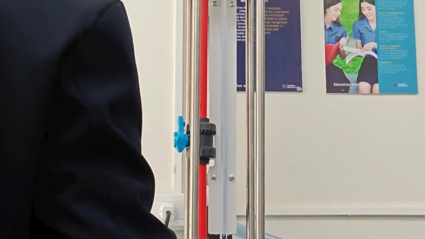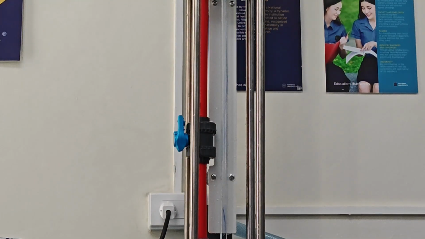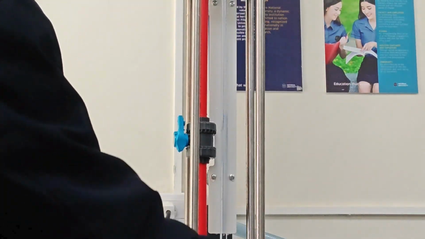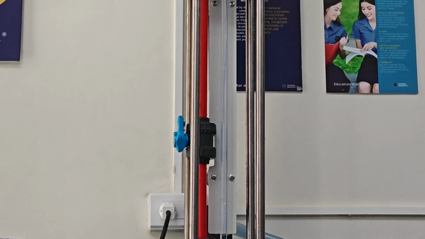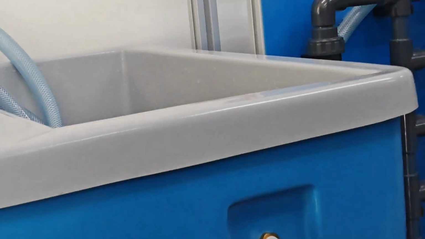Now, let us look at how Reynolds visualized this battle. His setup was elegant in its simplicity, consisting of four main components. First, the supply tank. This is a large water tank containing a constant head system. It is crucial that the water level remains steady so the pressure doesn't fluctuate during the test.